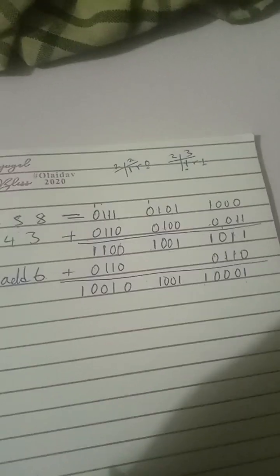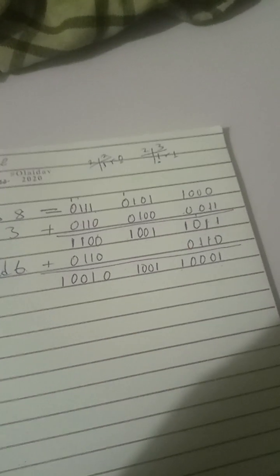Now, do the same thing here. 0, 1, 1 plus 1 is 2. When you do this, you have 0 remainder 1. Add that 1 to this one, it is 2, 0 remainder 1. Now, it is getting more difficult, but it is also getting easier.